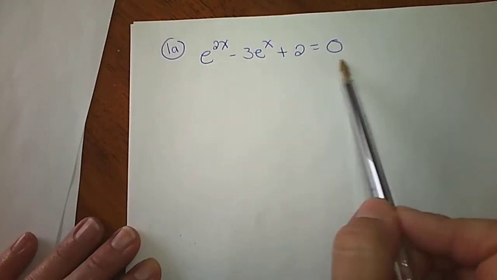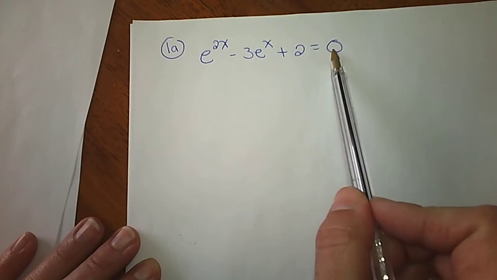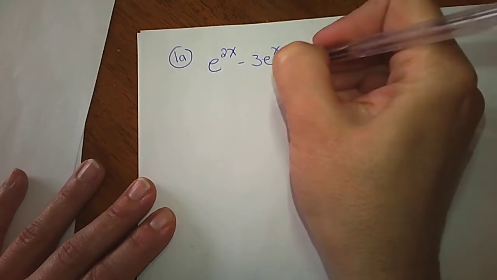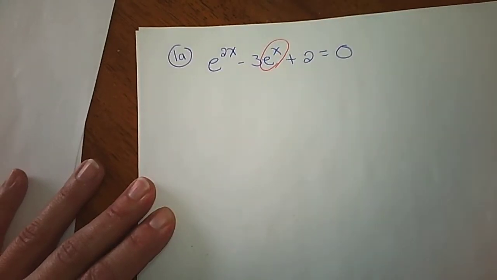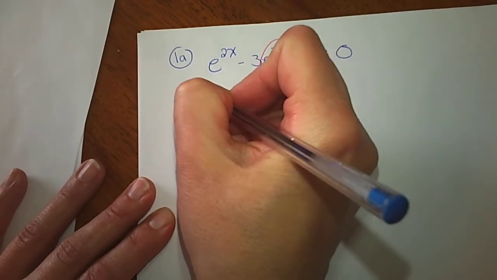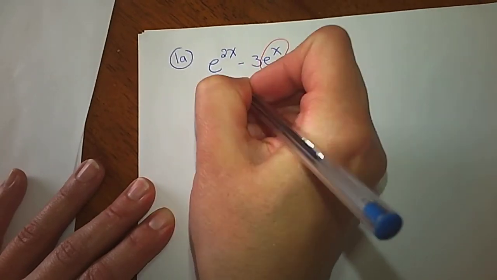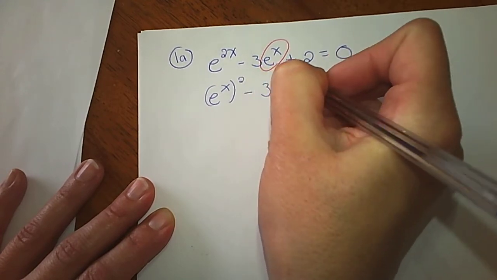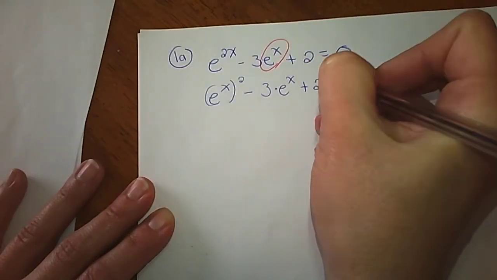This is what we consider a quadratic in disguise, because I can rewrite this as, and I mentioned this in previous videos, this is your key right there. So I can rewrite this first piece as e to the x squared minus 3 times e to the x plus 2 equals 0.